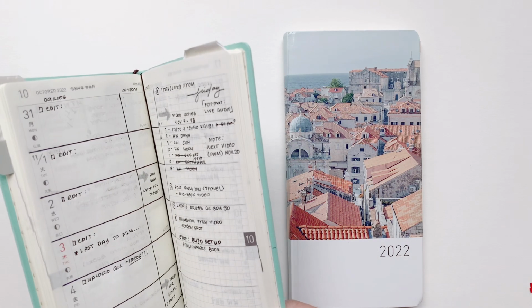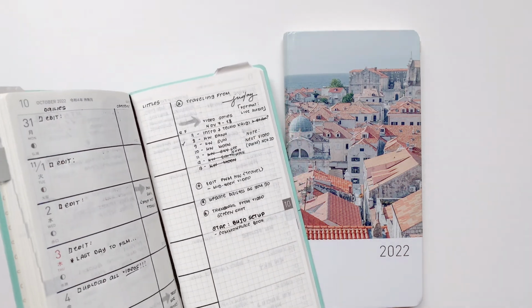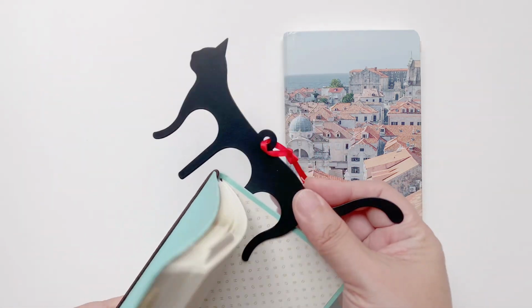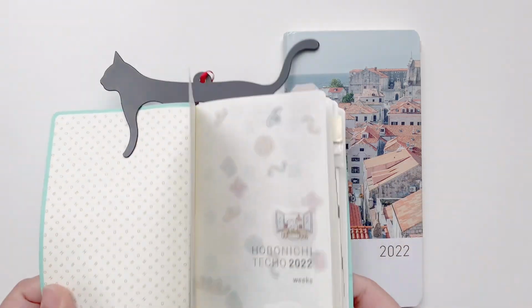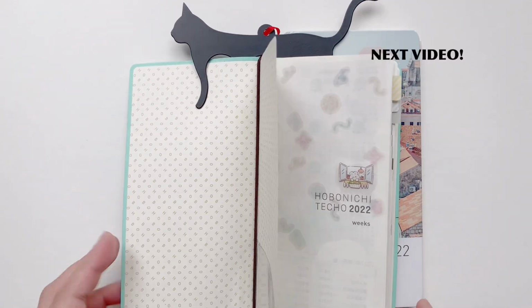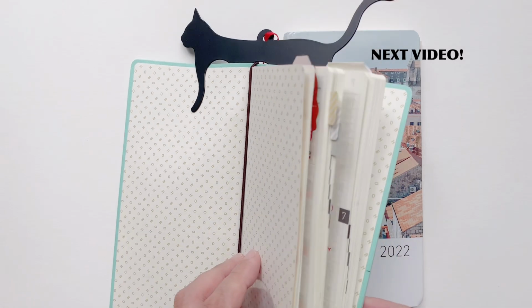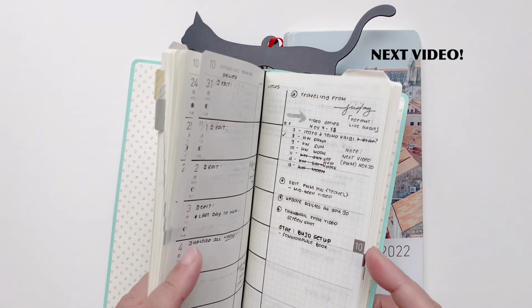So I'm gonna go ahead and open to the current page. I was thinking of using this. So I only have 2 planners today. That is because I am traveling and I'm only bringing one of the Hobonichi Weeks, and I'm going to be filming that separately for everyone and it will be posted in the midweek video, so watch out for that.